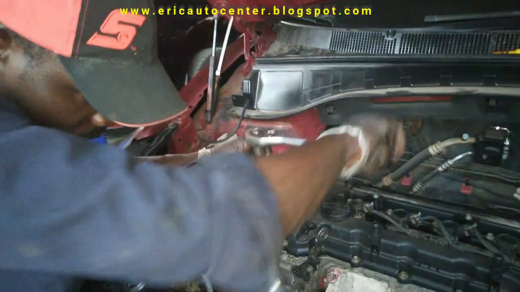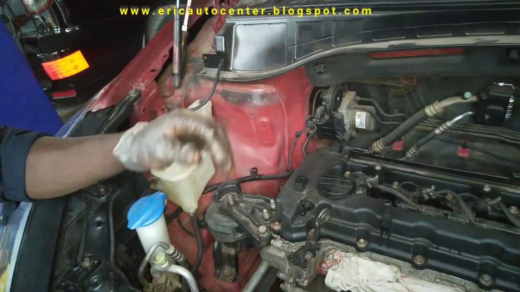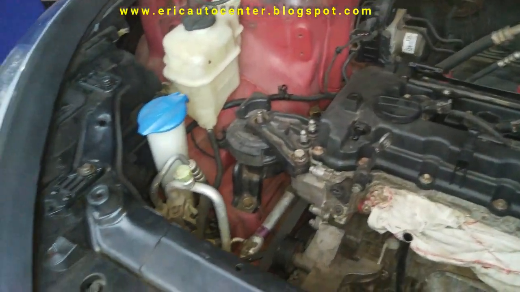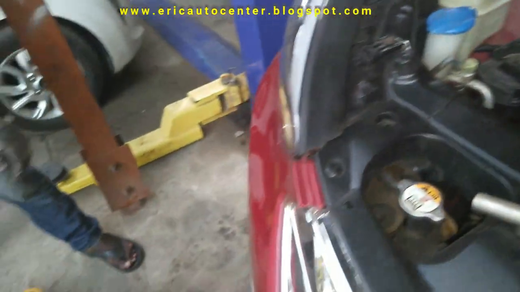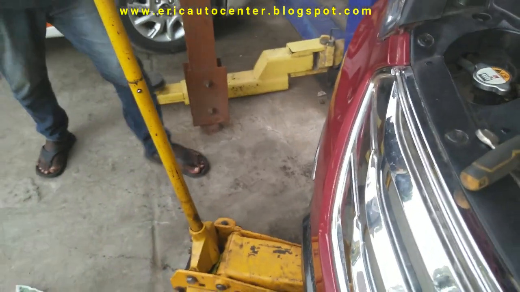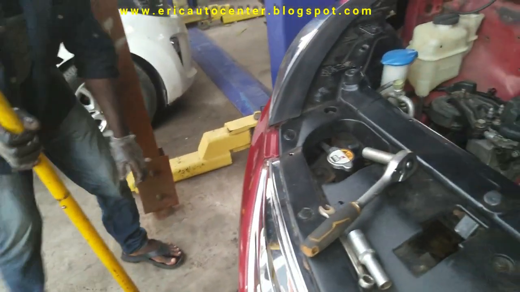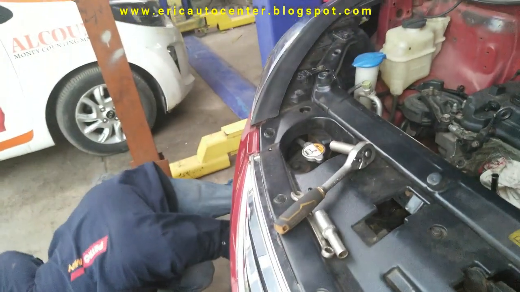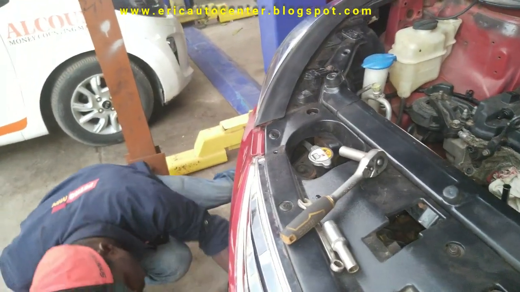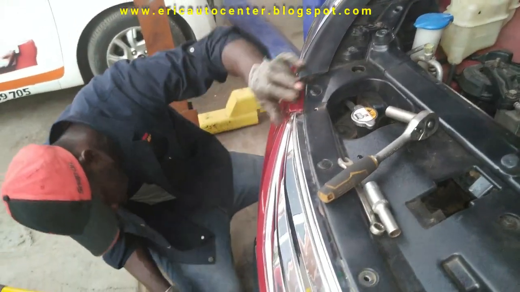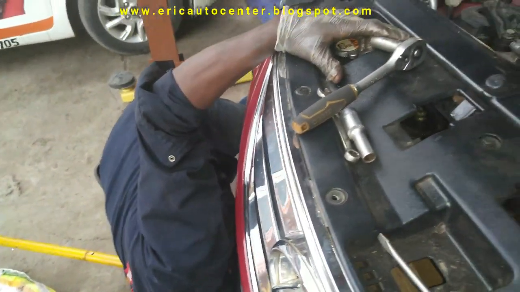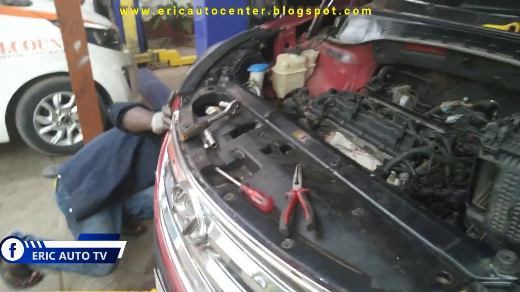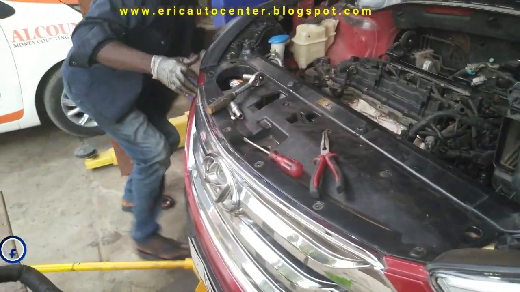This is how it is. So we are going to jack this engine a little bit. That's it. I have to jack this engine a little bit so that I can get access. Why I'm doing this.